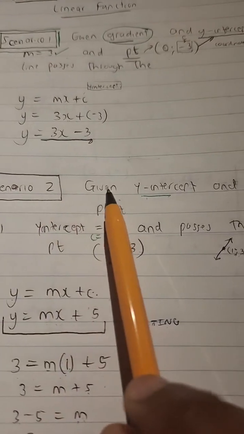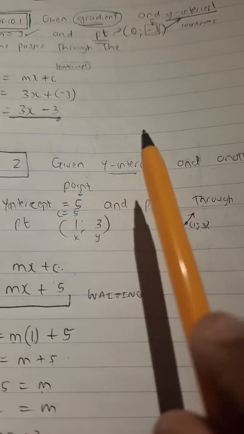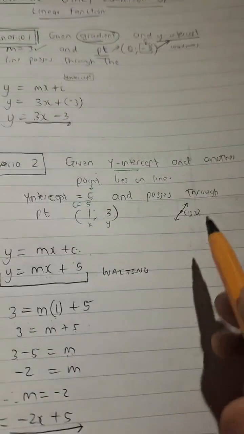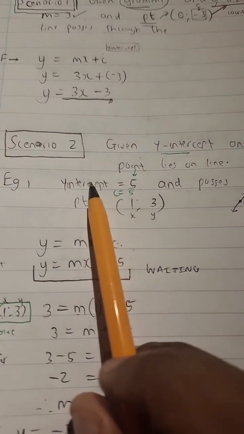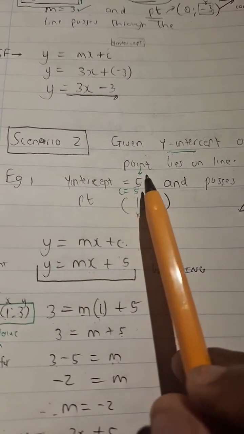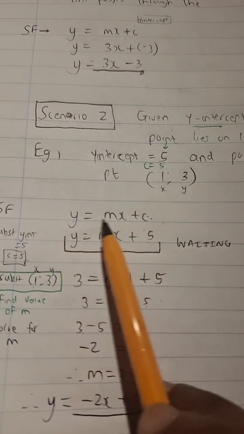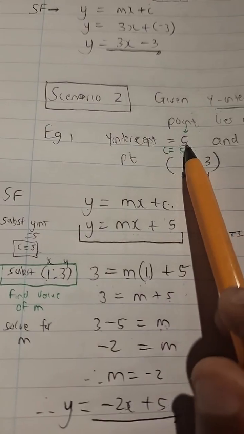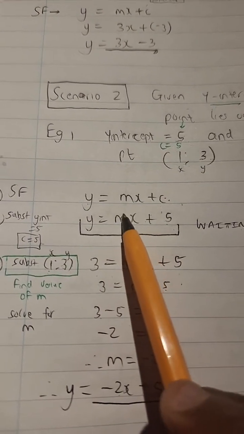Scenario number 2: when we are given the y-intercept of the straight line function, and another point that lies on the line. This is how we would go about finding the equation of the straight line. All we simply do is take the y-intercept, the value of c. We know that c corresponds with the y-intercept. We substitute it into the standard form of the equation of the straight line. In the place of c, we write 5. Then we are missing m.